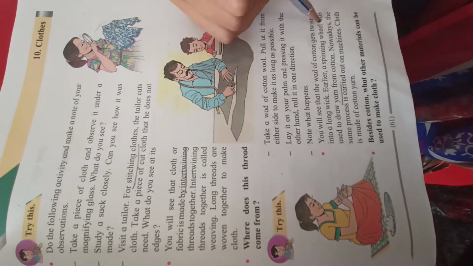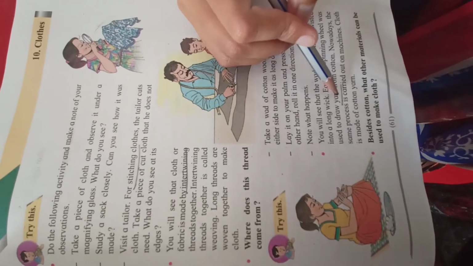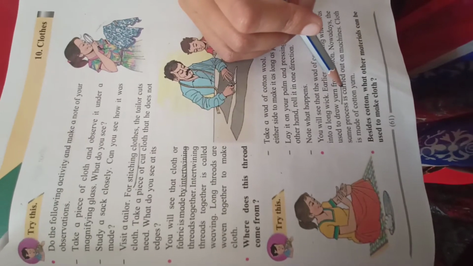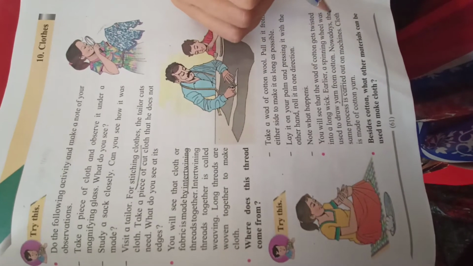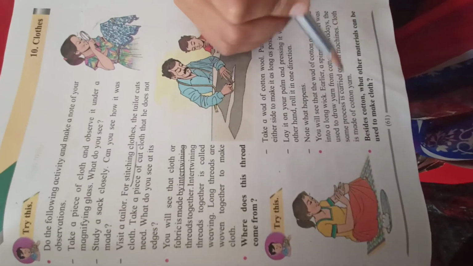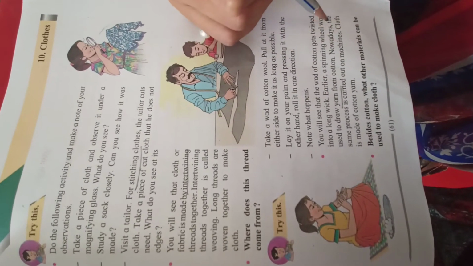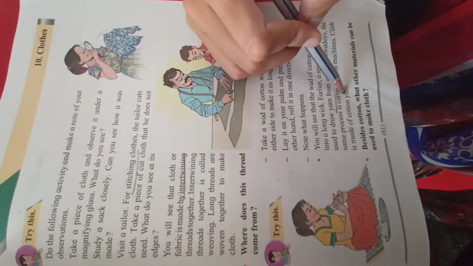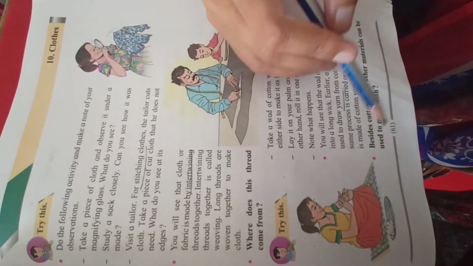Earlier, a spinning wheel was used to draw yarn from cotton. What is the meaning of yarn? Yarn means spun thread used for weaving or sewing. Nowadays, the same process is carried out by machines. Earlier we used a spinning wheel, now we are using machines. Cloth is made of cotton yarn.